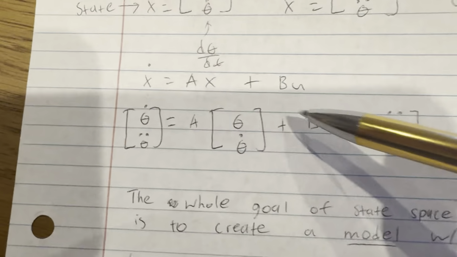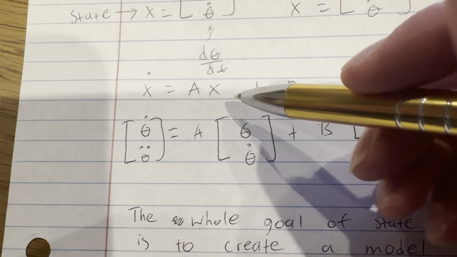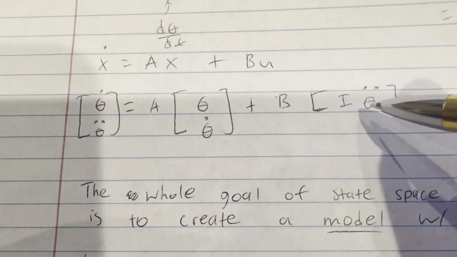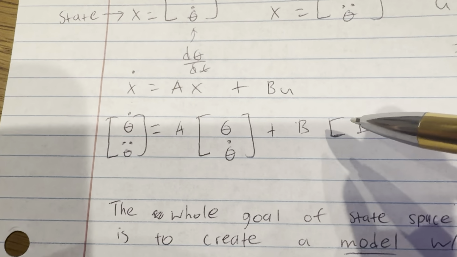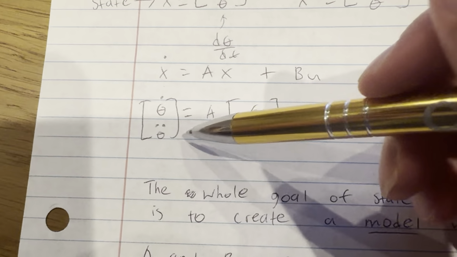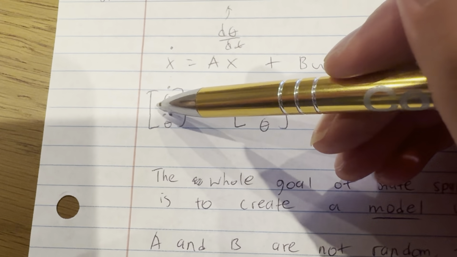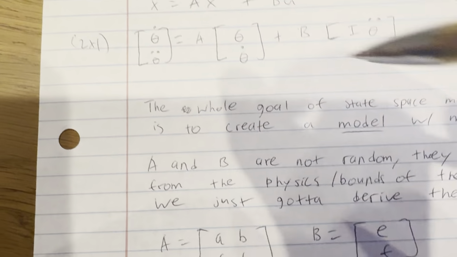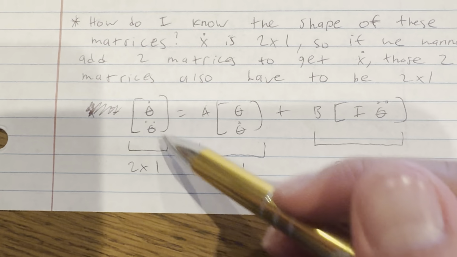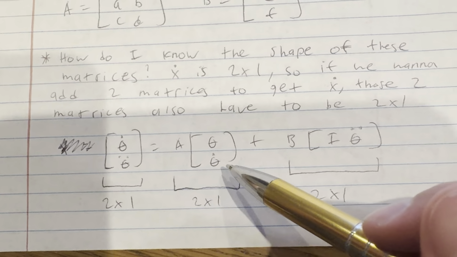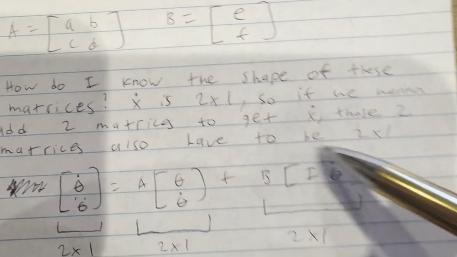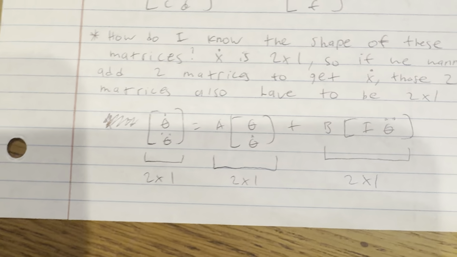Let's look at our linear algebra a little bit. This is matrix multiplication. It's going to be one matrix, and this is going to be another matrix. They both have to add up to this state matrix here, and this is a 2x1 matrix. So if I want to get a 2x1 matrix on the left, I have to make sure that this one is also a 2x1 matrix, so I can add it to another 2x1 matrix. So eventually they become one more 2x1 matrix.